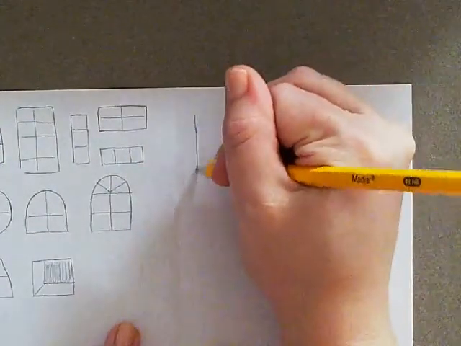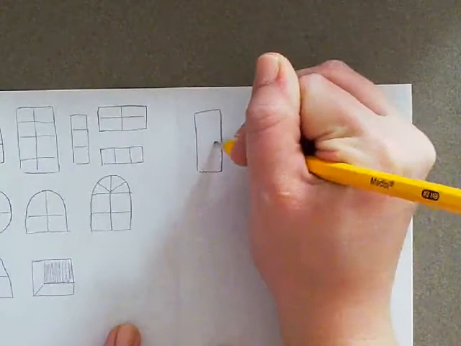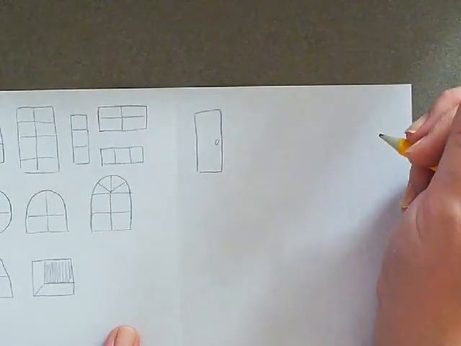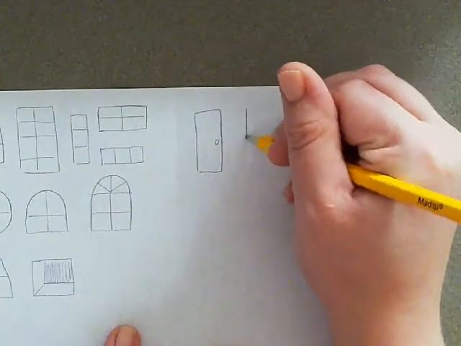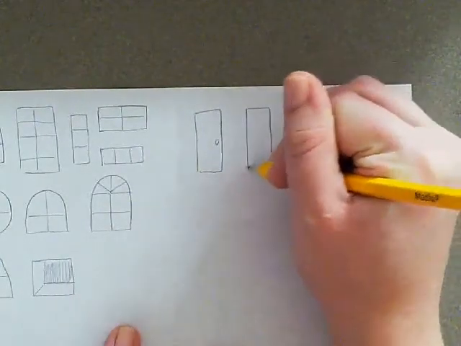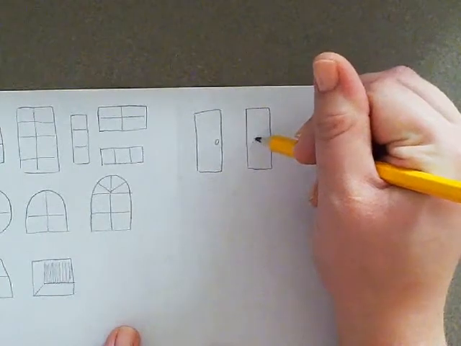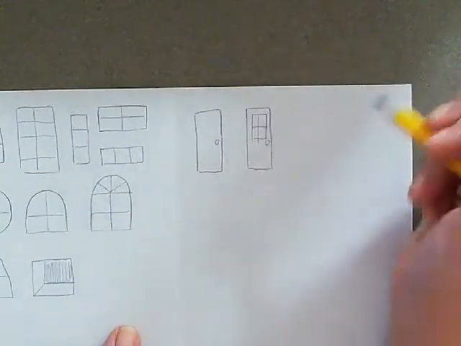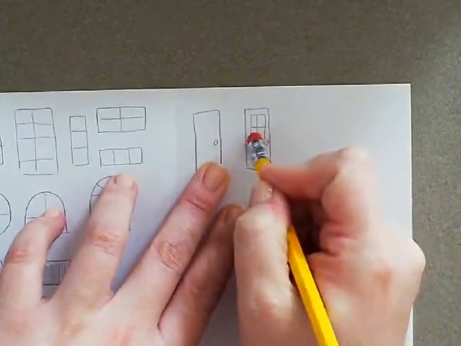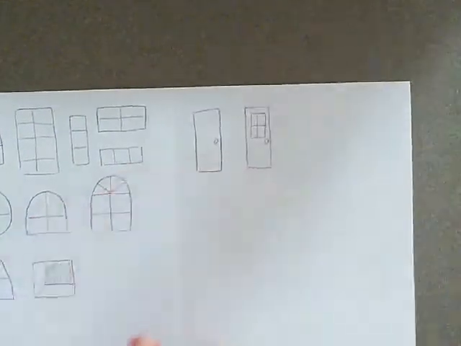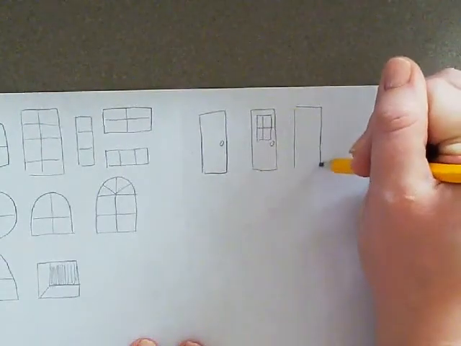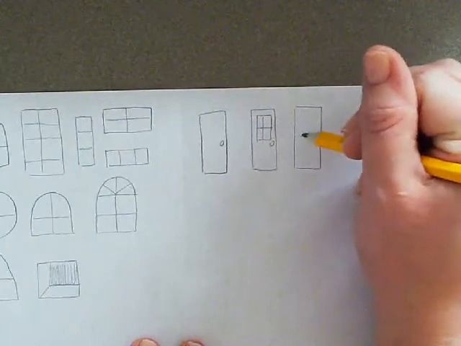All right, so we'll start with the basic door, just a rectangle with a doorknob. All right, and then you can have a rectangle doorknob and then any kind of window, so you can stick with just like the simple rectangle. Most people have that. All right, and then you could have an arched window or a circle window or a peaked window, whatever.